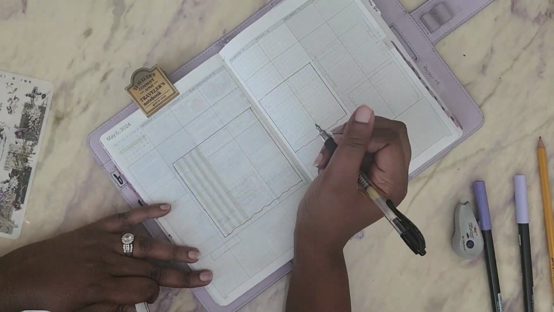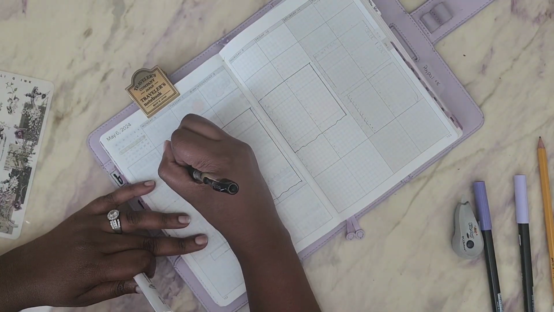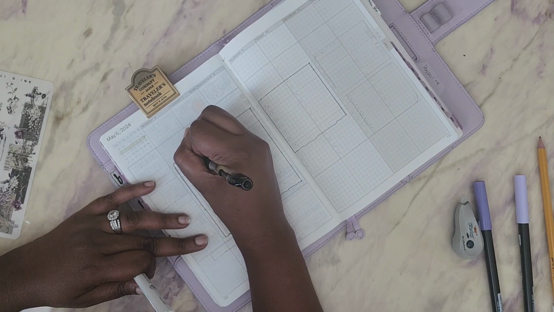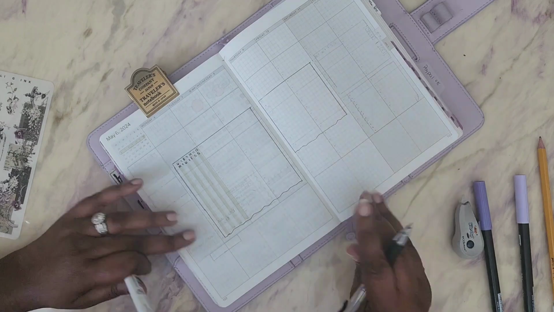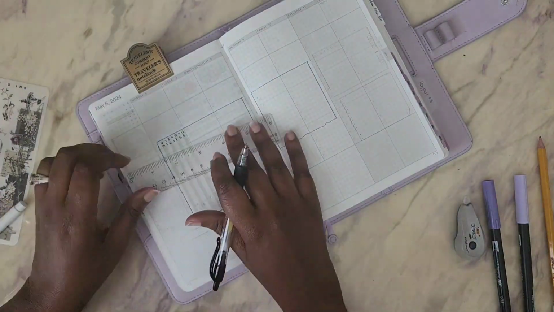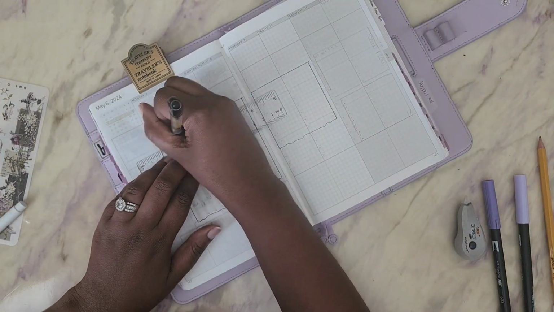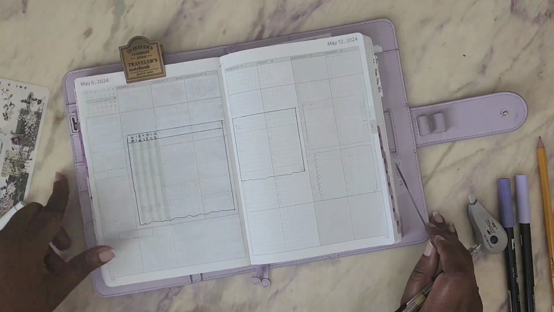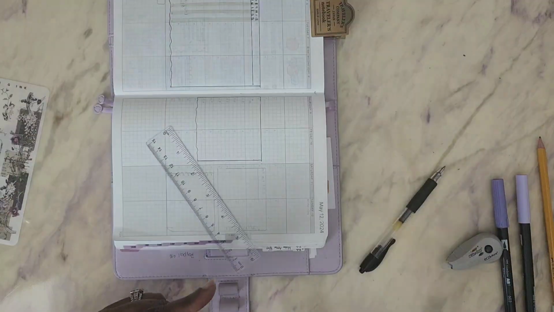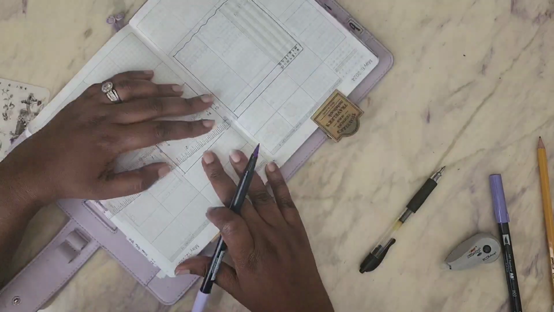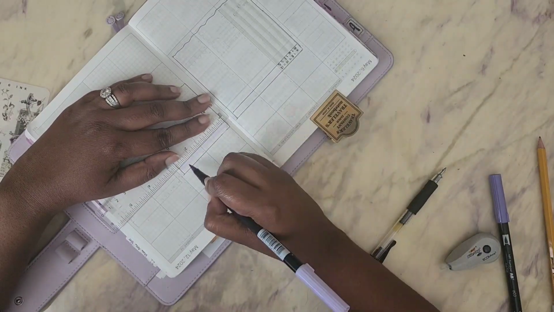So, I think the dashboard layout has some pros and some cons, but I'm just trying to figure out how I want to lay this out in my Wonderland. So, similarities with my layout and their layout. I like the task section in the middle of a couple of weeks.